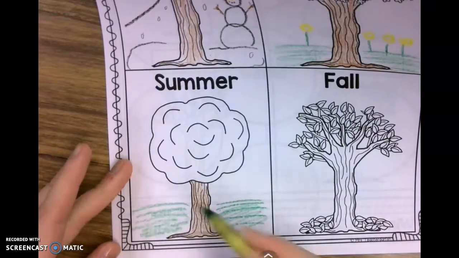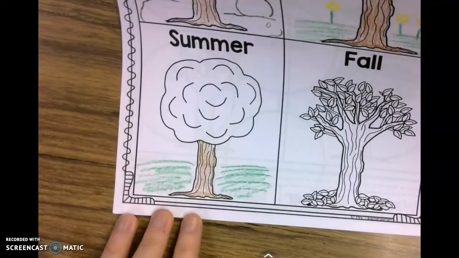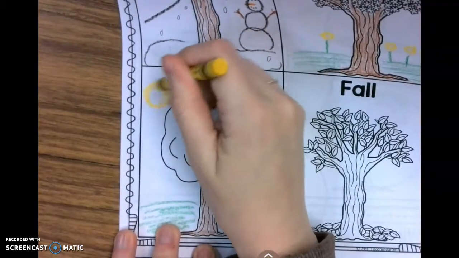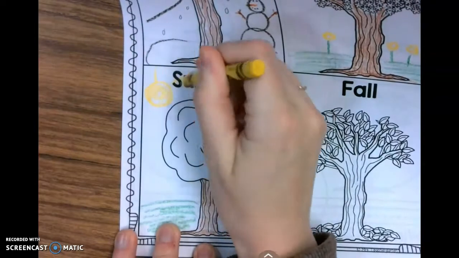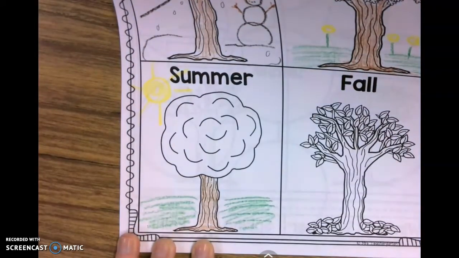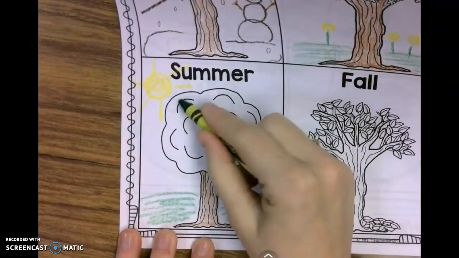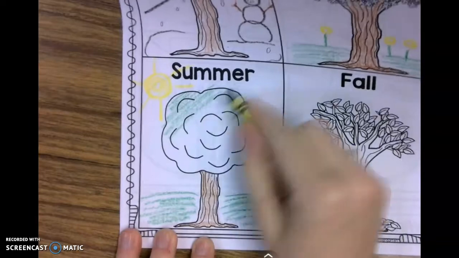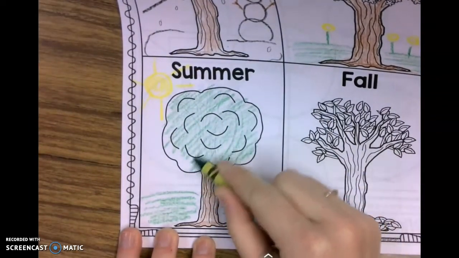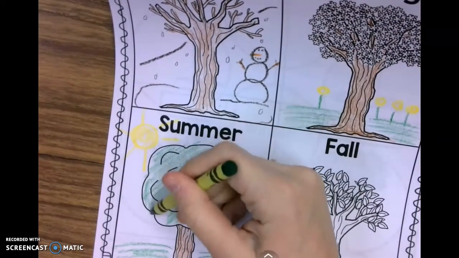Or if you live in a desert, which we do, it'd be kind of brown because it gets hot. Then I'm going to draw my sun in the background because it's a really hot time of year. Okay. And you can draw whatever you'd like over here. I'm just going to color my tree green because that's what color the leaves turn after the flowers fall off the tree later in spring.